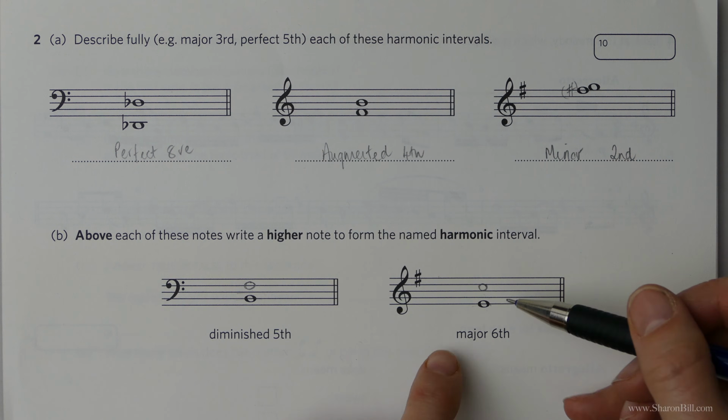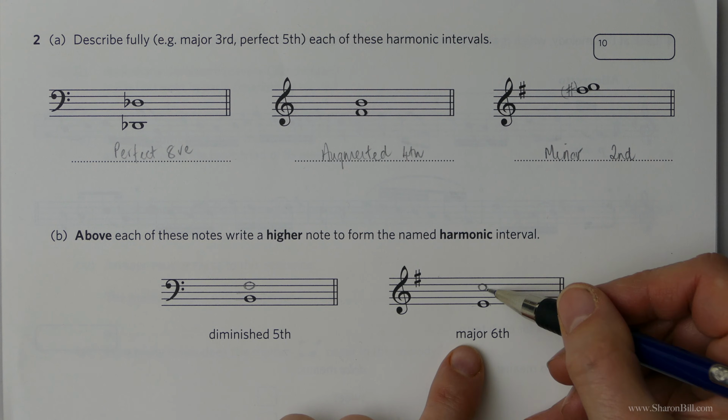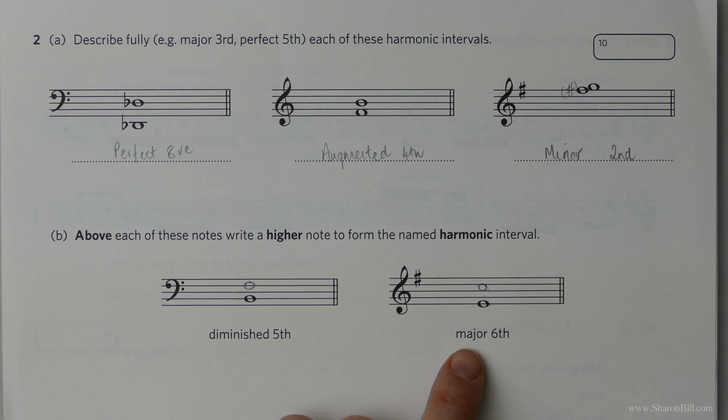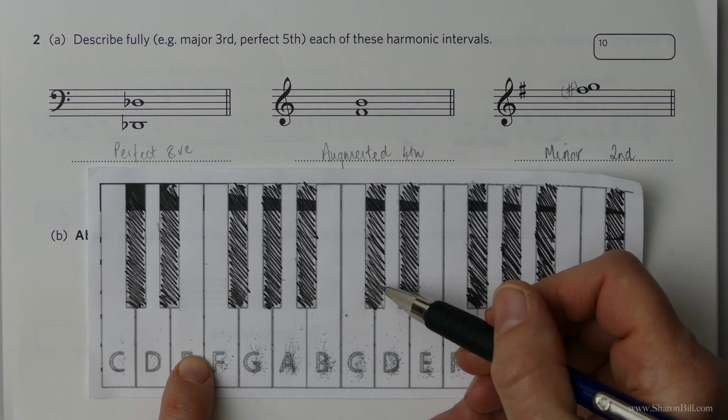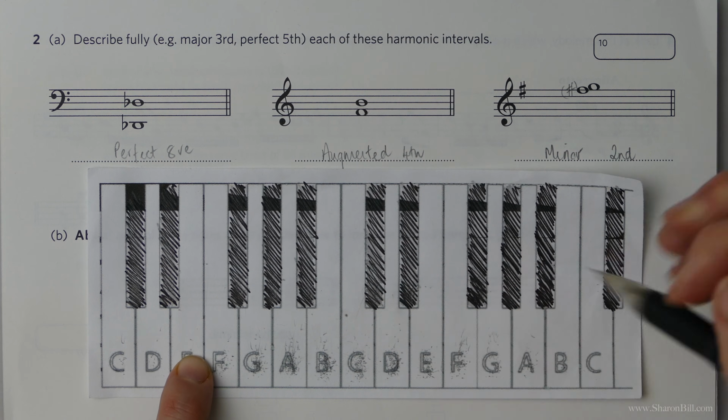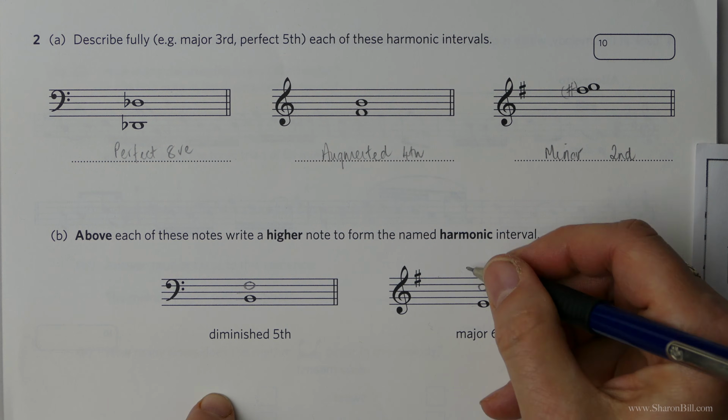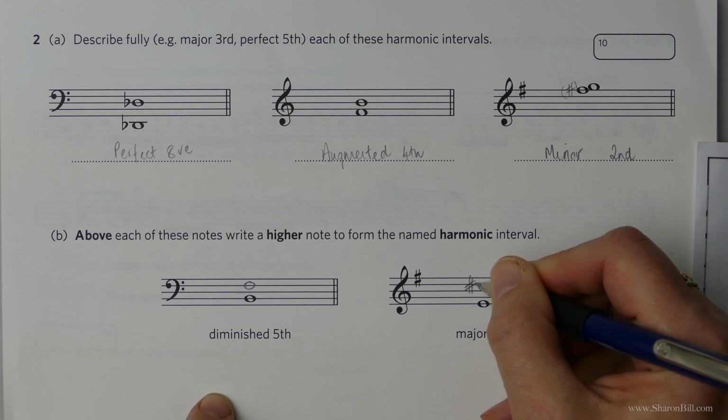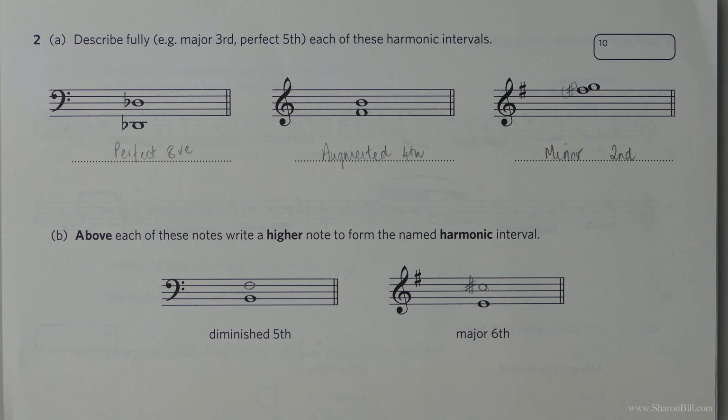So we know that E major would have a C sharp to make it that full interval. So we need to add a C sharp to make it major, part of the major key. There we go, that's that done.